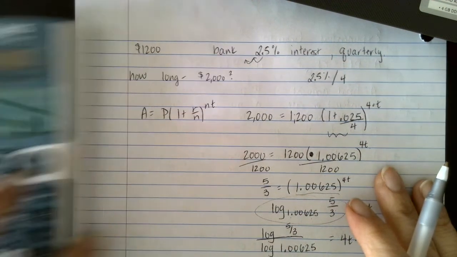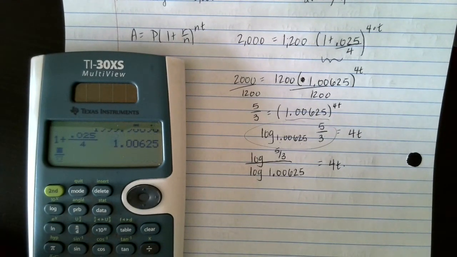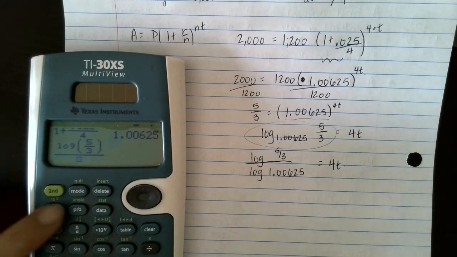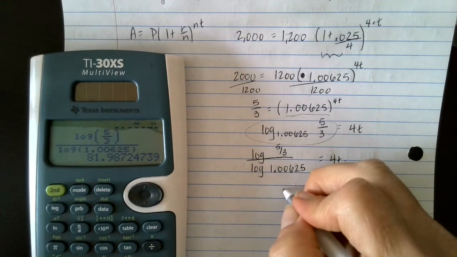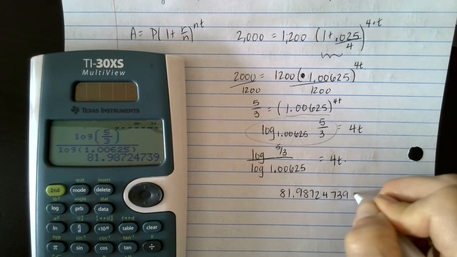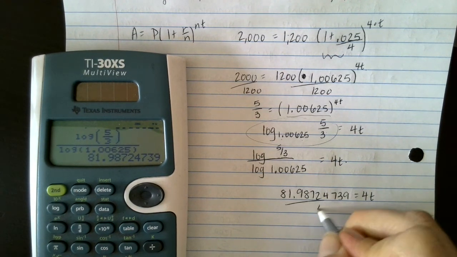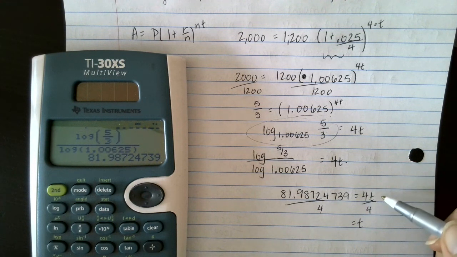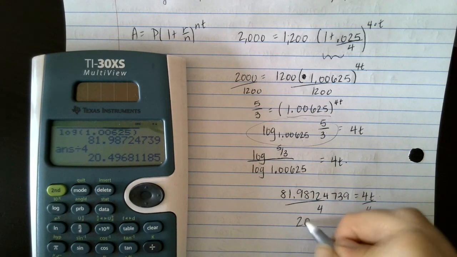So when I get my value, I'm going to have to divide by 4. But let's see, we'll have log of 5/3 and log of 1.00625. So 81.98724739 equals 4t. Really, don't round until the very end. I'm going to divide both sides of my equation by 4, since I'm getting this a total of 4 times t times, where t is the number of years.